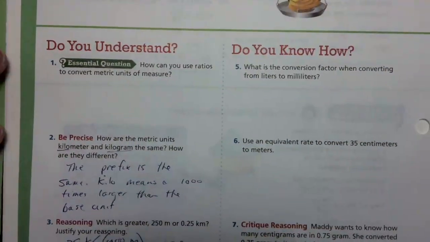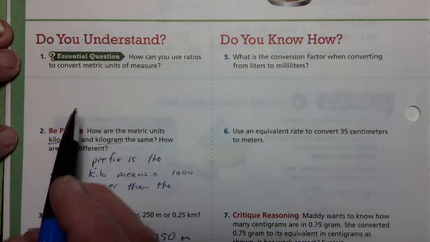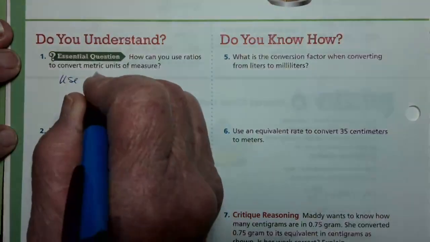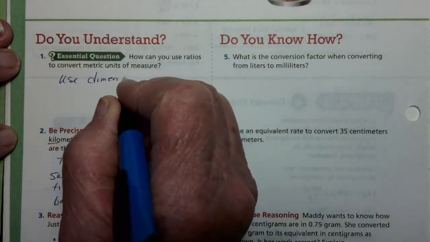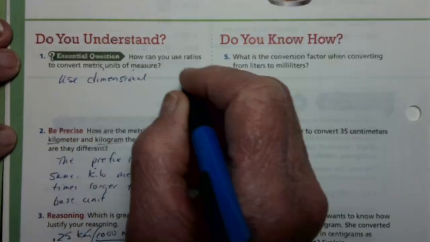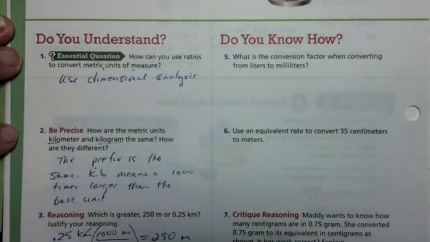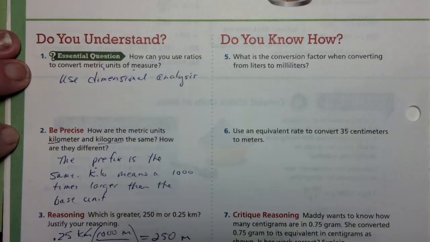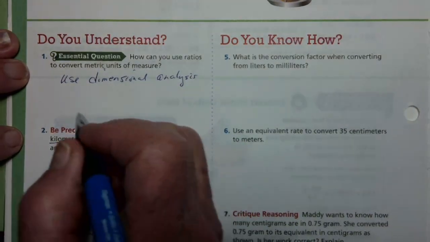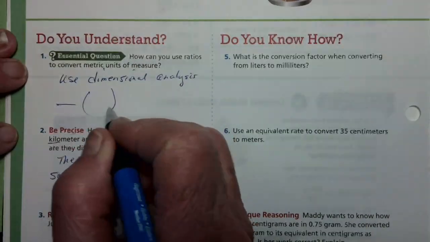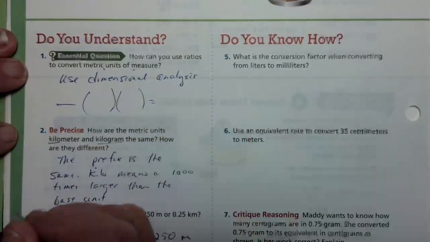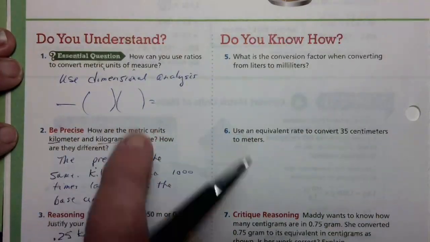Okay, go back to number 1. So, we're going to use dimensional analysis. Big words, but not hard. How can you use ratios to convert metric units? We're going to start with something, and then we're going to keep multiplying until we get what we want. This is called dimensional analysis.